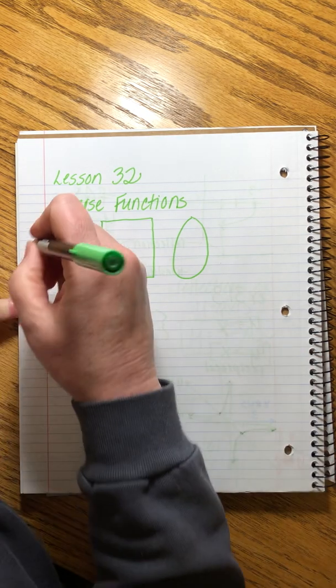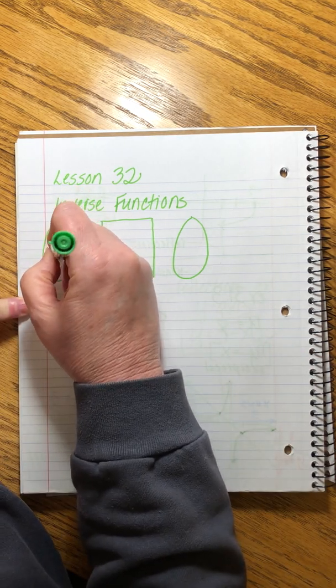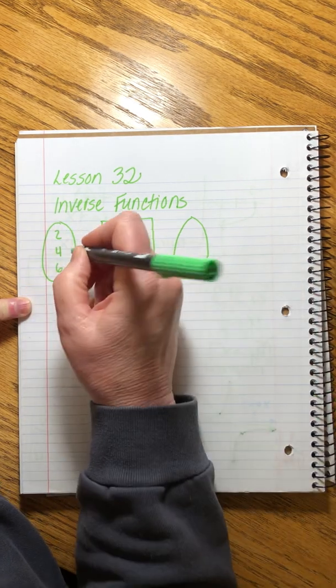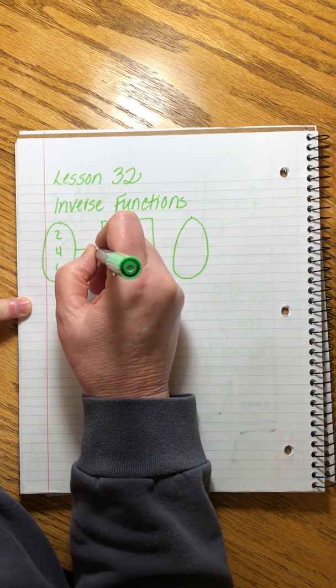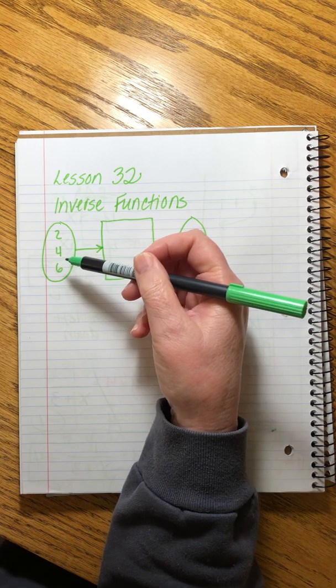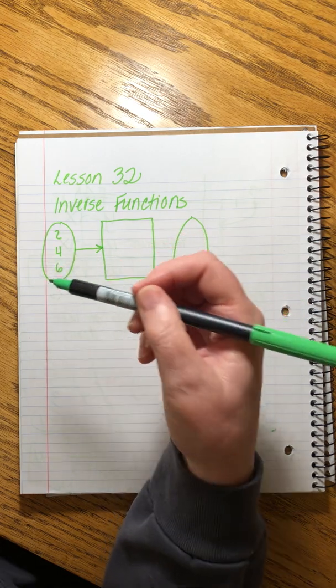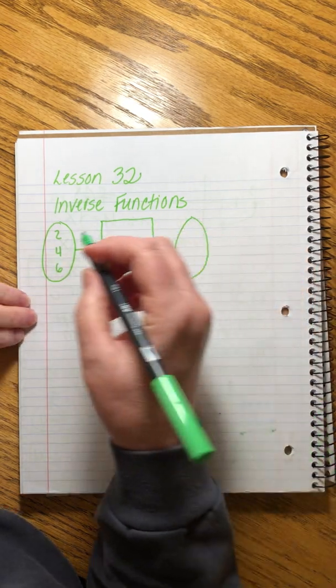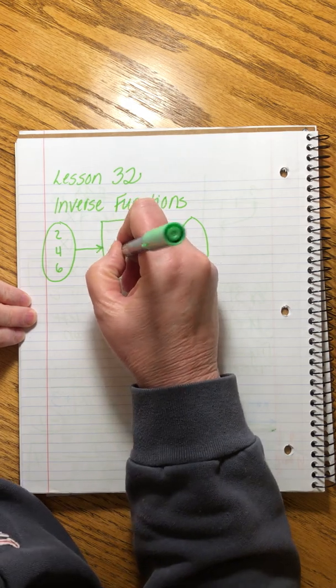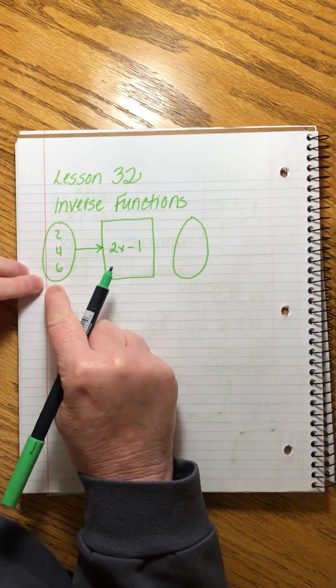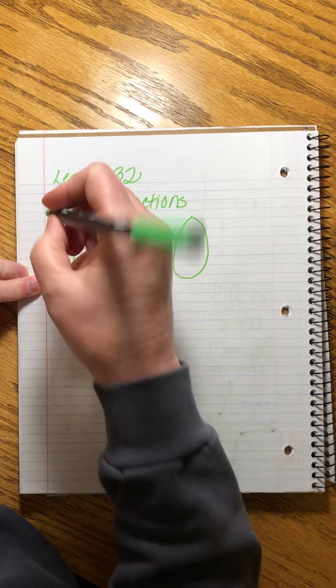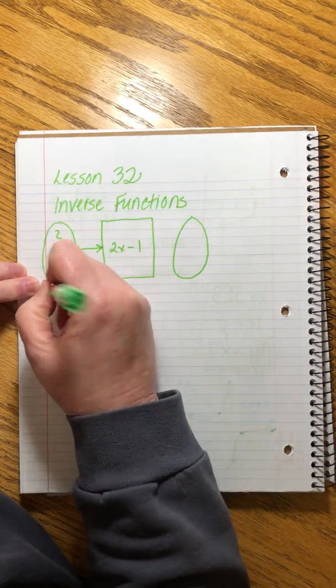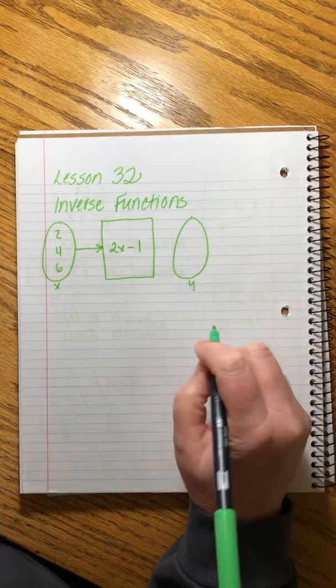We take some numbers, and I'm choosing 2, 4, and 6, and those are our independent variables, those are our inputs, those are our domain. We've got lots of fancy words. And then we have a very simple function, 2x minus 1. We also consider these our x values, right? This is x. And this over here is y, right?